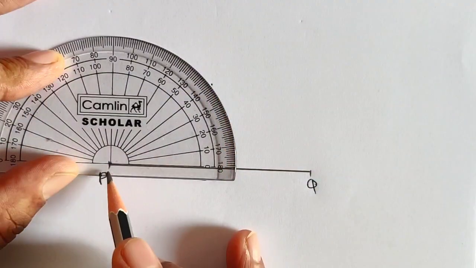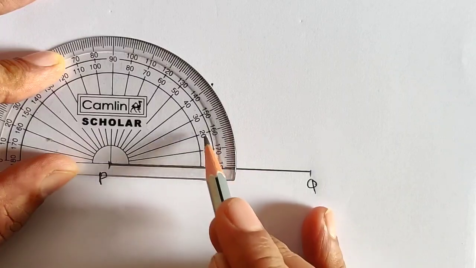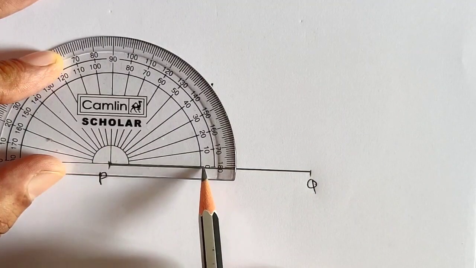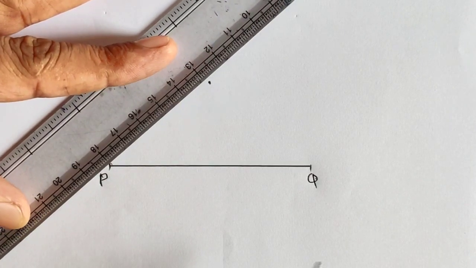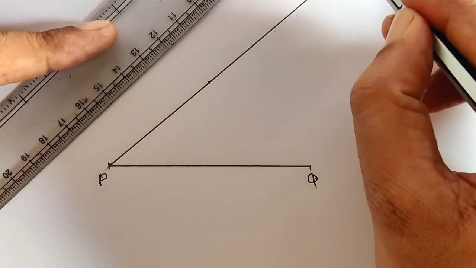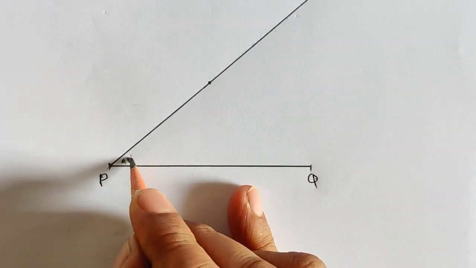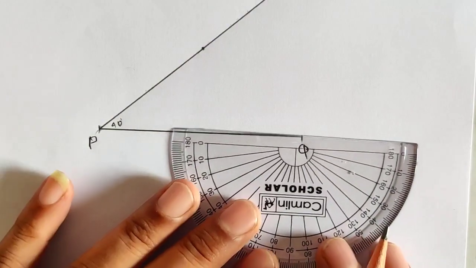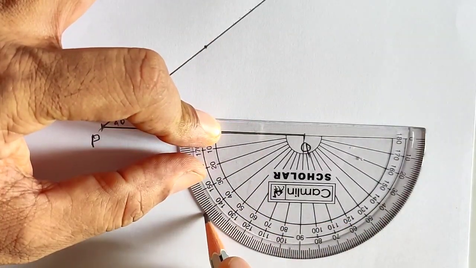So draw a ray making an angle of 40 degree with P. Here we have to measure from this point 0, 10, 20, because on a protractor both sides are there. So point Q is on this side, so take the 0 of this side: 0, 10, 20, 30, 40. So here it is the 40 degree, and draw a large ray from P. No need to write, but remember this is 40 degree. We can take any measurement, 30 or 40, but remember take 40 degree. Now below the line segment PQ, again at point Q, draw a ray making an angle of 40 degree, but in the opposite direction of this ray.